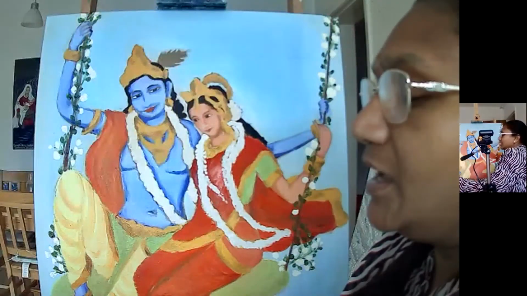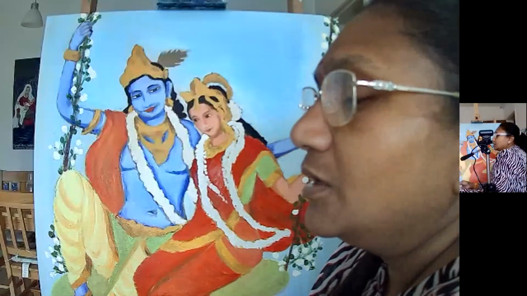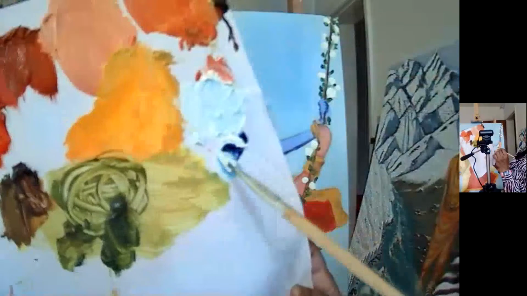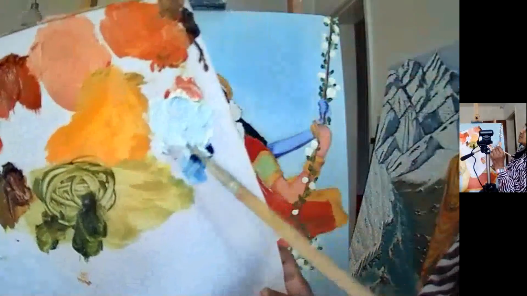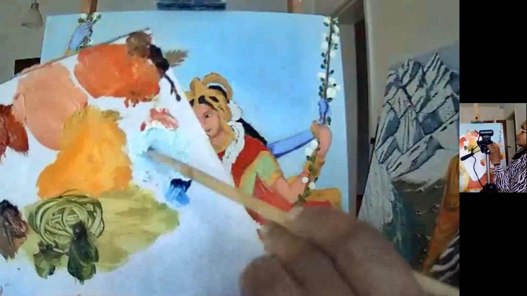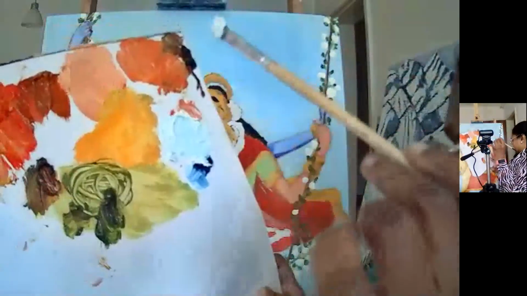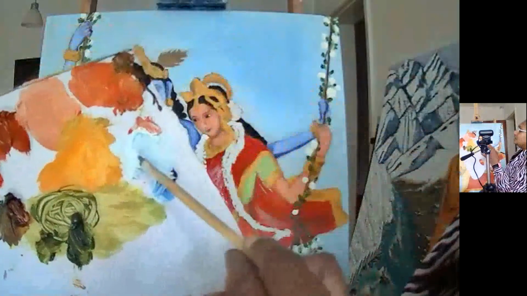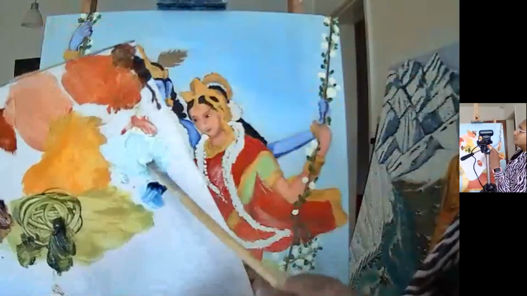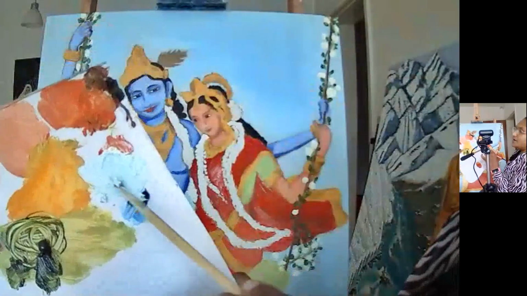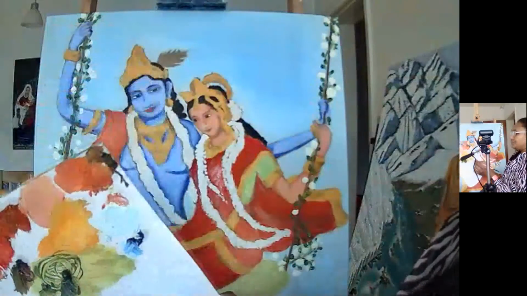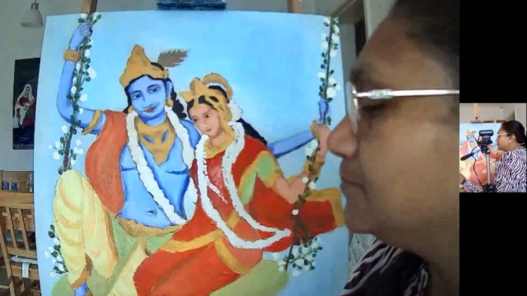I'm not showing you on the camera, but I can right now. Just a moment. So, a tiny bit of sky blue or primary blue, any blue. But then you mix a lot of white to it, so it looks like it's almost white. That light it is, yeah.